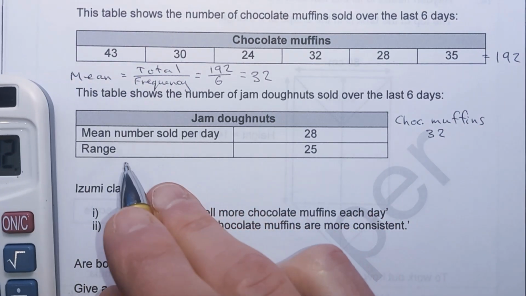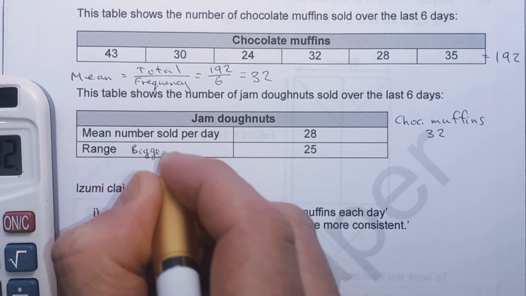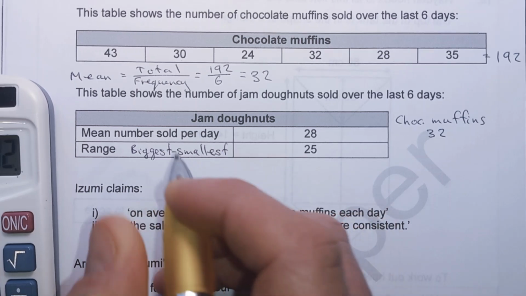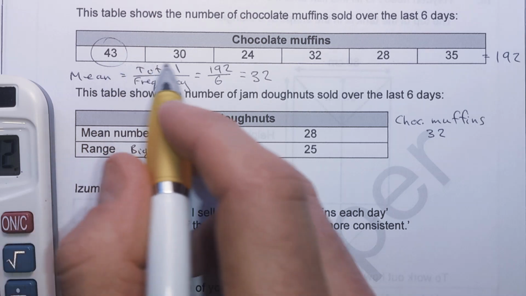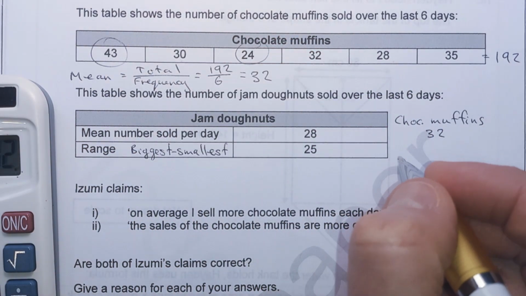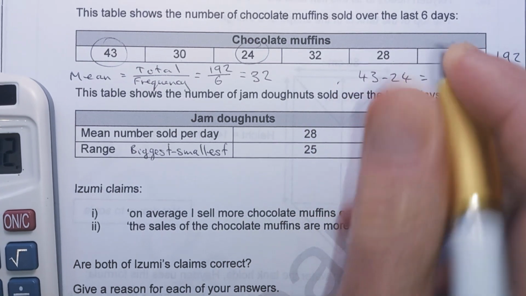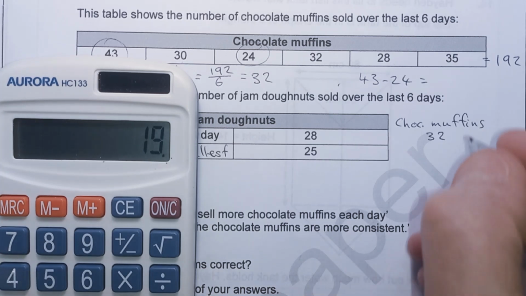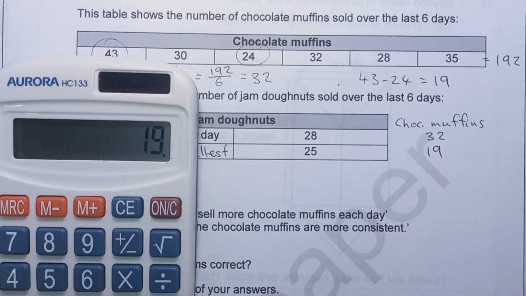Now we also need to work out the range, and the range is the biggest minus the smallest. It's the difference between them. What's the biggest value? 43. Anything bigger than that? No. And smallest, we've got 24. Right, so we want 43 minus 24, which is 19. Right, so we've got our values.